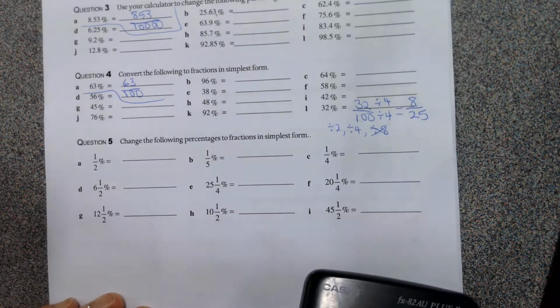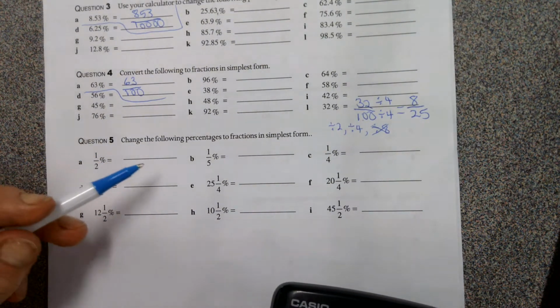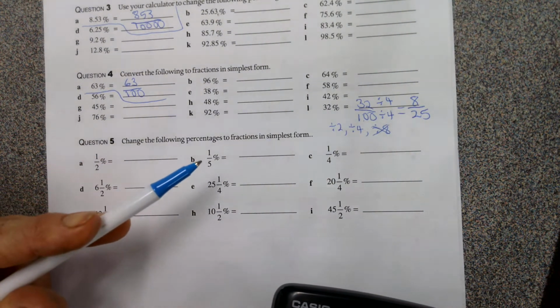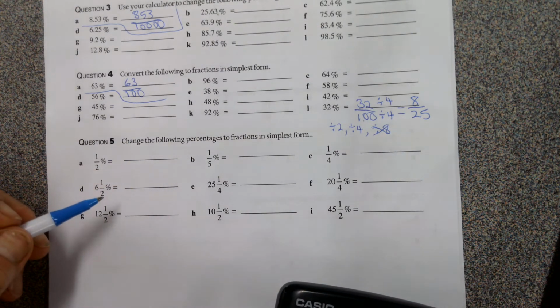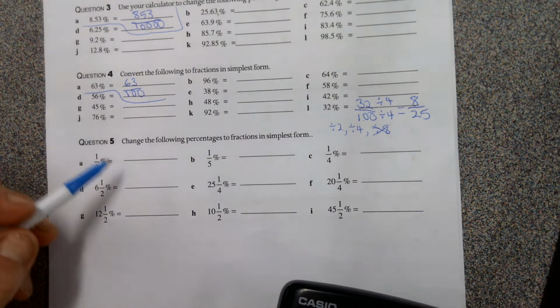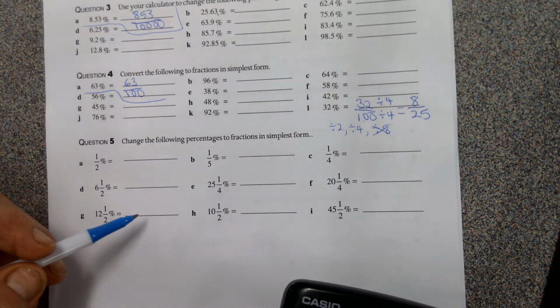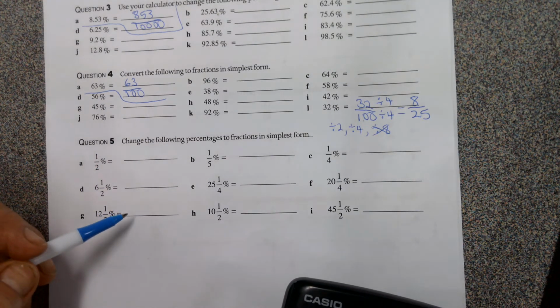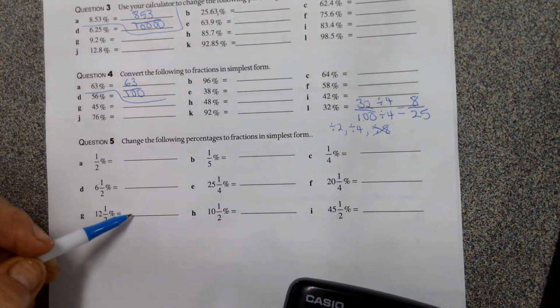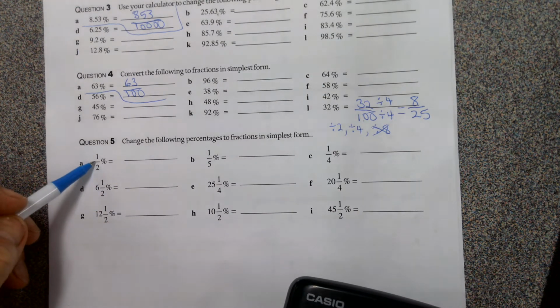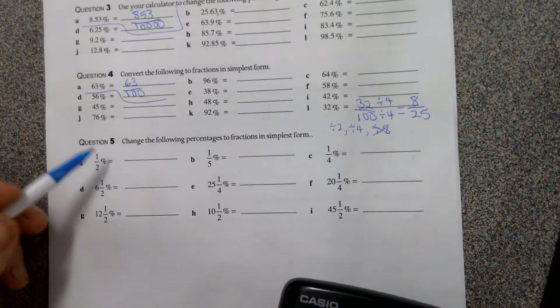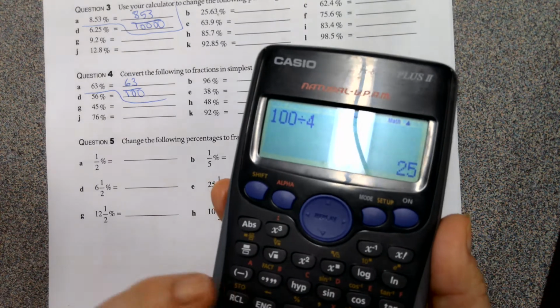Let's go to the last question on this page. Change the following percentages to fractions in simplest form. It didn't say to use your calculator, but I'll show you a couple of different ways to do it. If you've got 0.5%, you can go on your calculator.